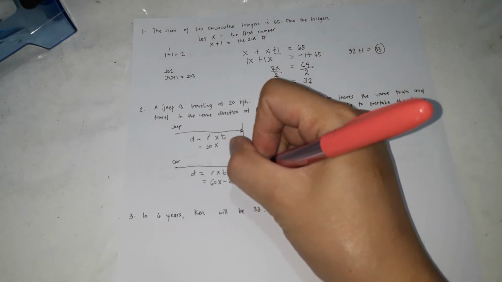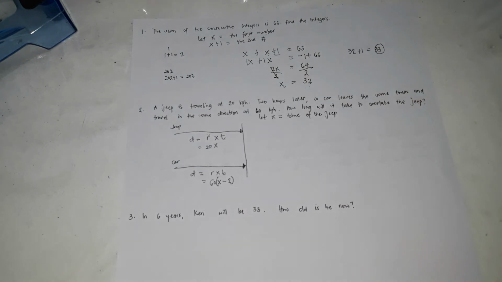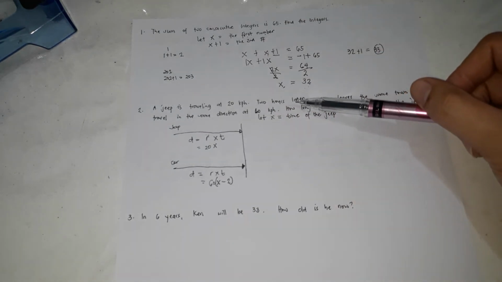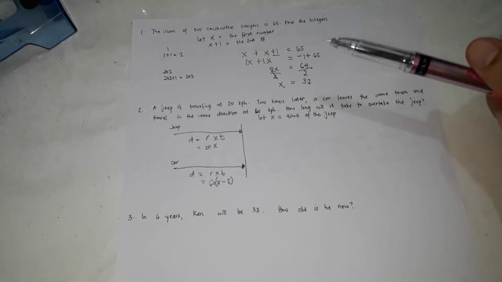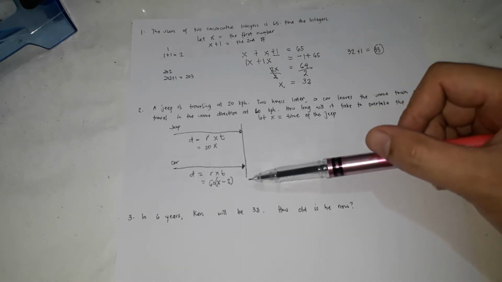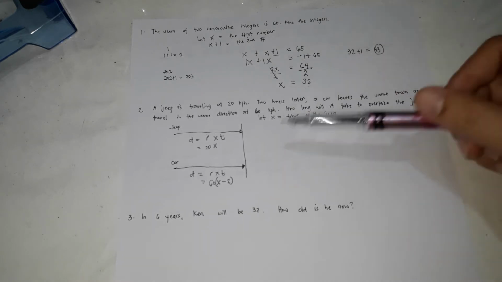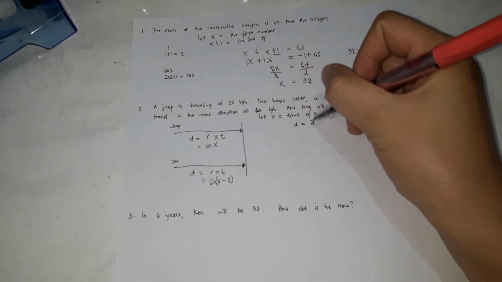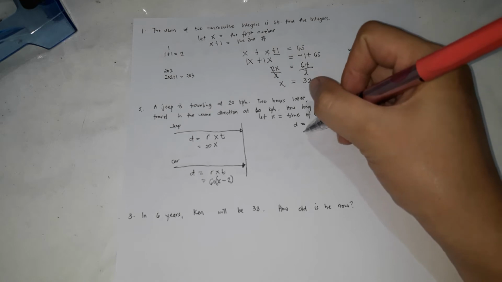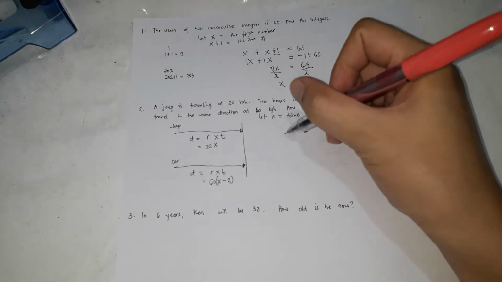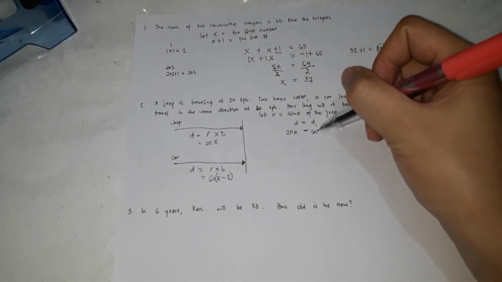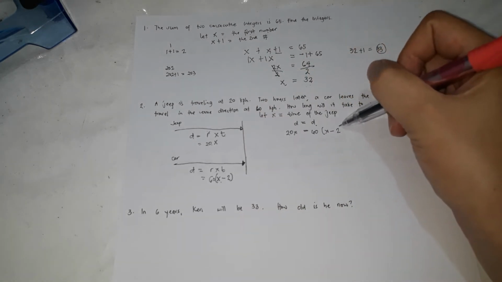So the time of the jeep is x, and the time of the car is x minus 2. Bakit x minus 2? Because after ni jeep, nag-travel si car 2 hours later. So after 2 hours, si car na naman ang nag-travel. So ibig sabihin nahuli siya ng 2 hours. So we know that the distance na na-travel ni jeep at ni car is the same. So the distance ni jeep is 20x. Ang distance ni car is 60 times x minus 2.